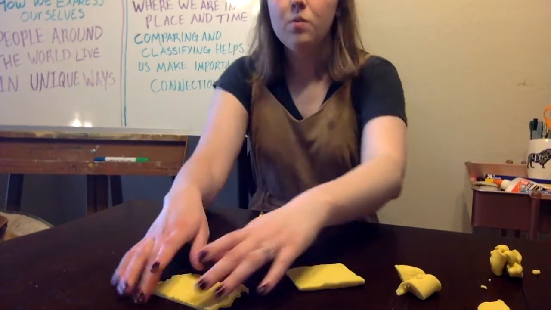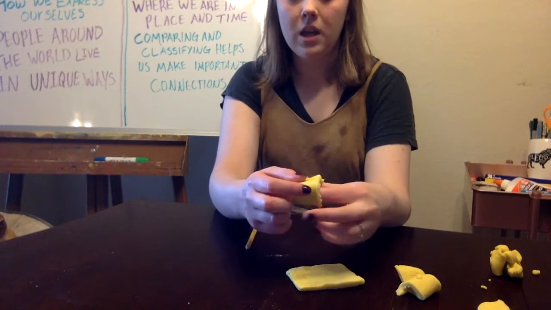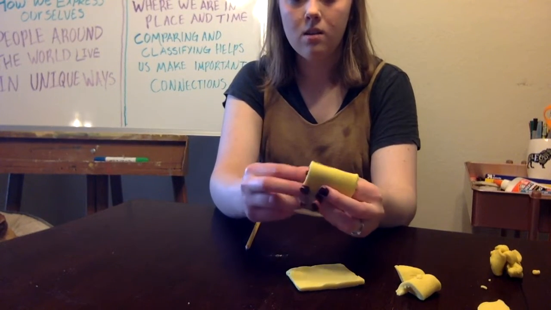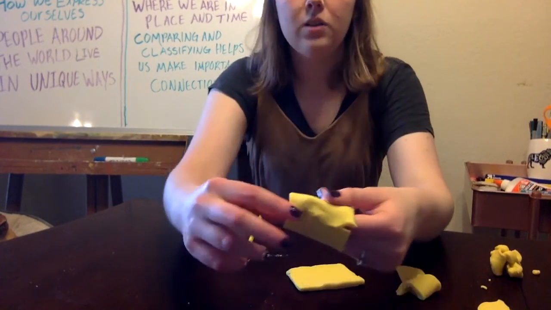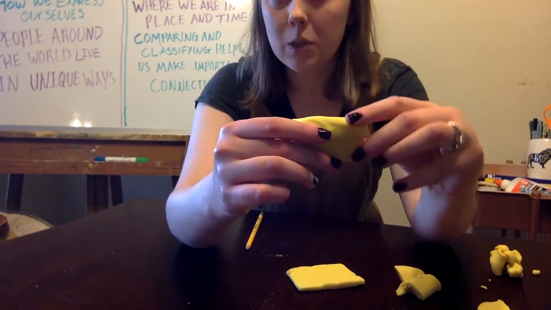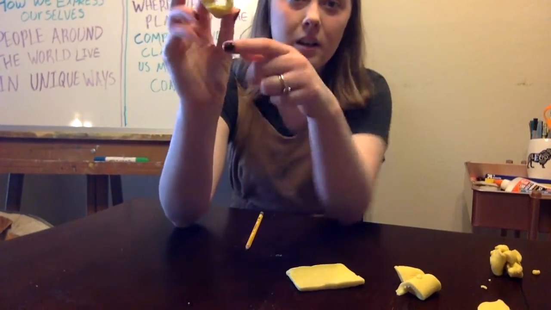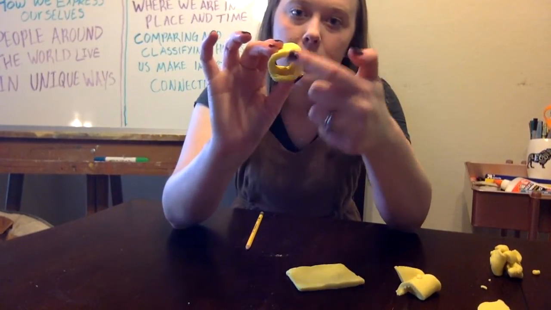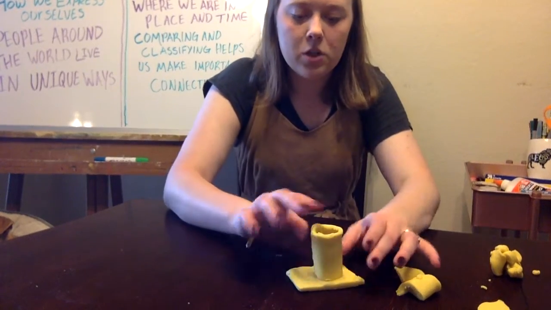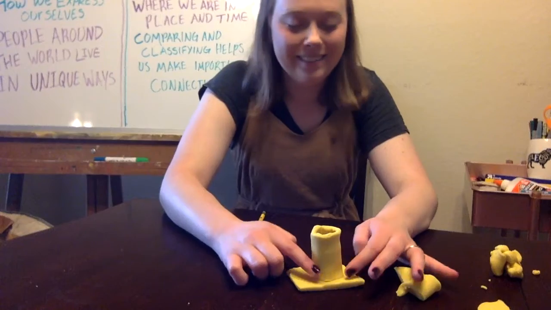What I think I want to do is take this one and make it into a cylinder by closing in the ends. Smush, smush, smush. This is where we would slip and score if we were using real clay. Okay, and we're going to take our cylinder, and if this was real clay, we would slip and score, and we're going to smush it onto the bottom of this one. Kind of looks like a hat.